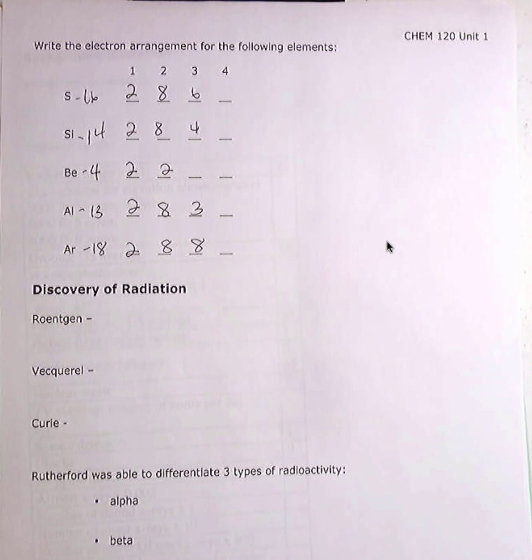So we are going to talk about radiation now. So Röntgen discovered X-rays accidentally while doing research on cathode rays.